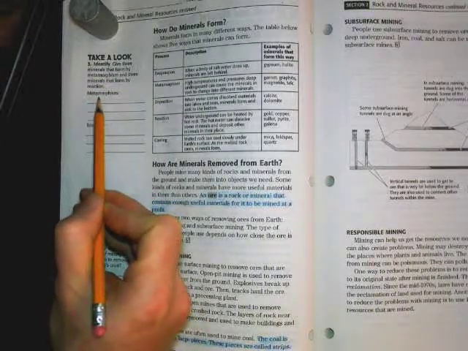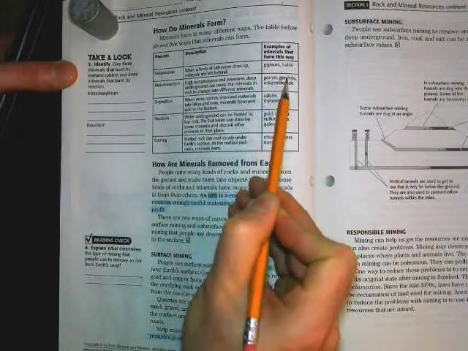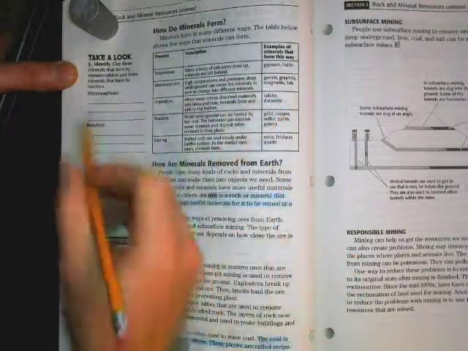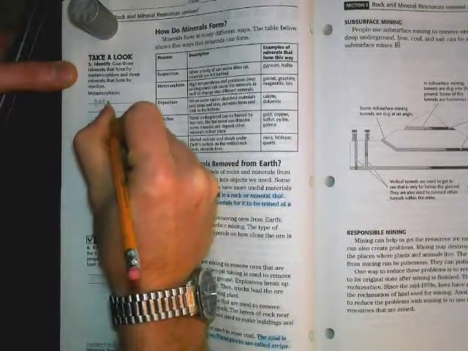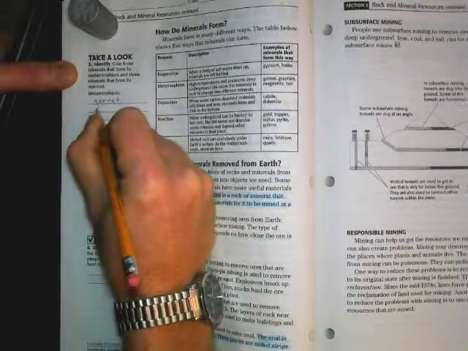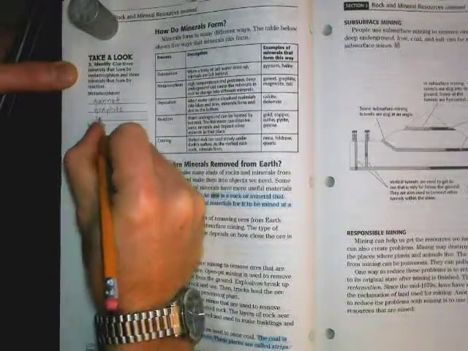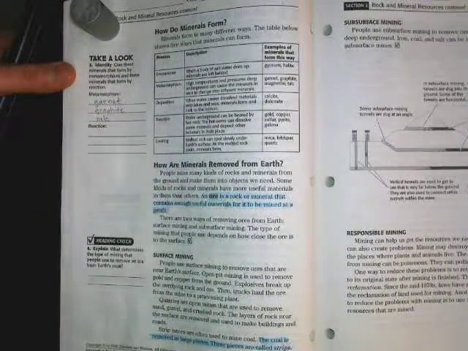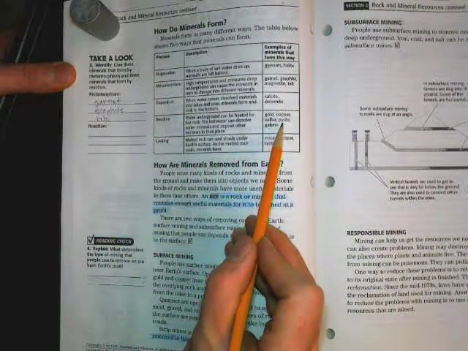How are minerals removed from the earth? People mine many kinds of rocks and minerals from the ground and make them into objects we need. Some kinds of rocks and minerals have more useful materials in them than others. An ore is a rock or mineral that contains enough useful material for it to be mined at a profit. There are two ways of removing ores from Earth: surface mining and subsurface mining. The type of mining that people use depends on how close the ore is to the surface.